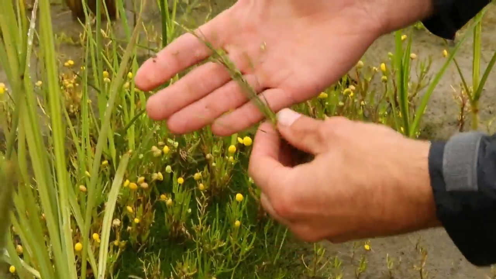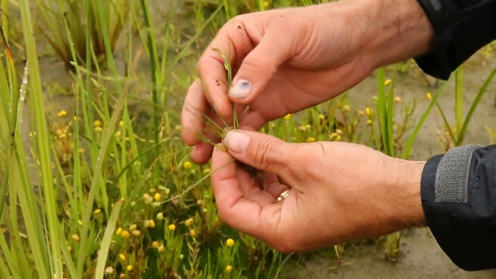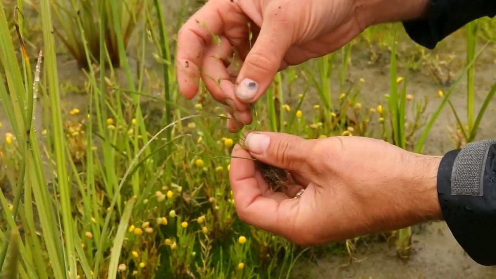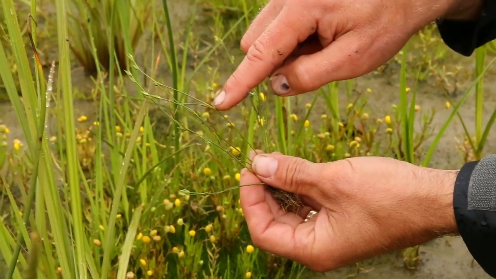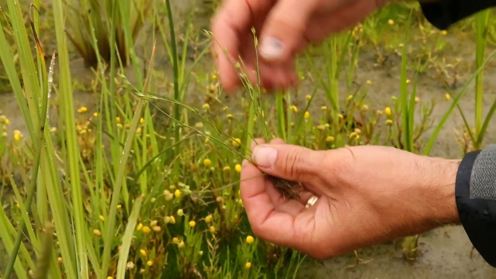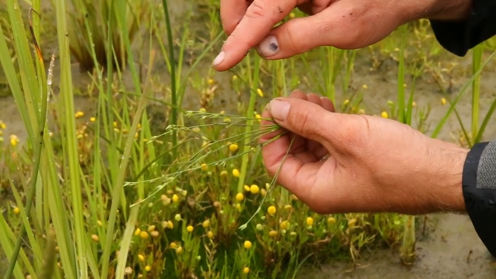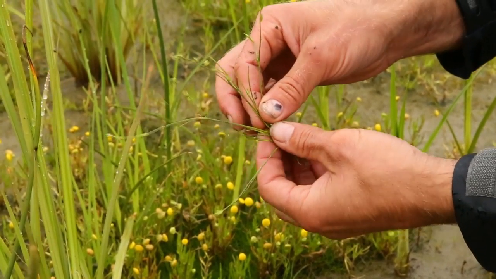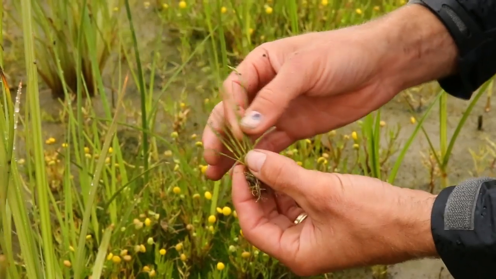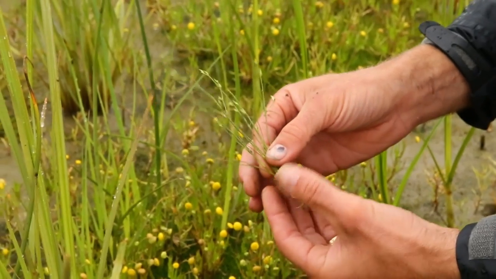Some other features of the Juncus bufonius is that it's really kind of everywhere. It's got flowers that are down pretty low on the plant and also up pretty high on the plant, and leaves at these branches. So it never really gets too tall, maybe always less than a foot, I would say.